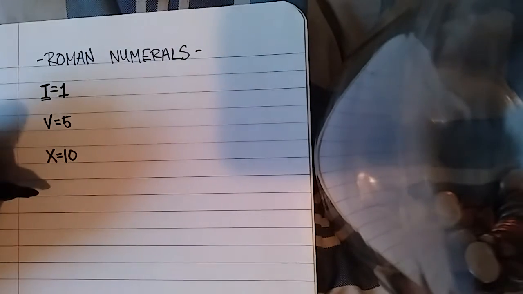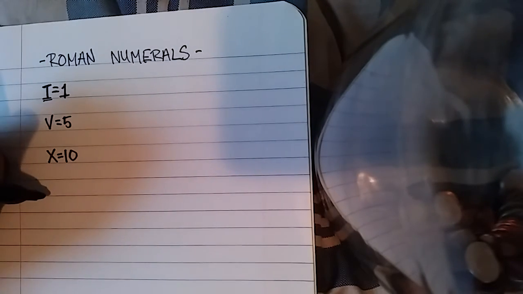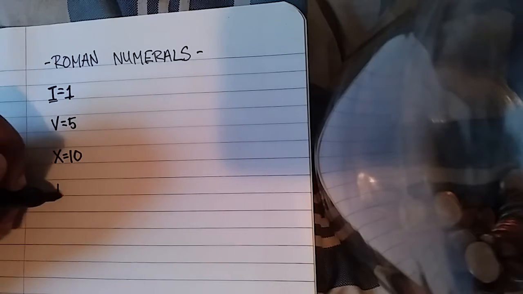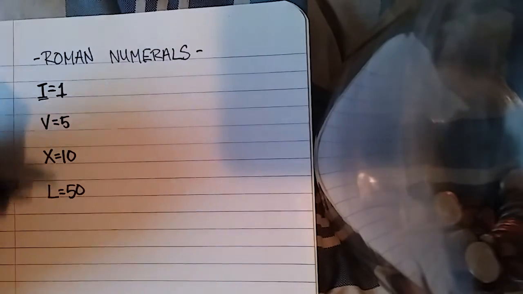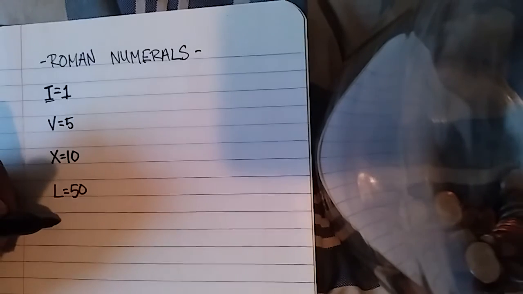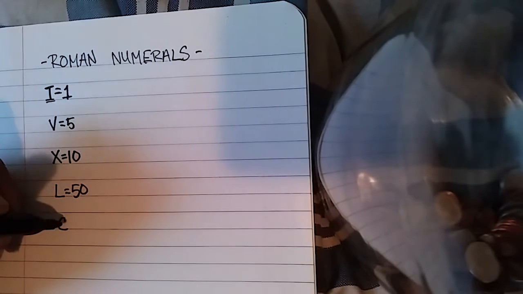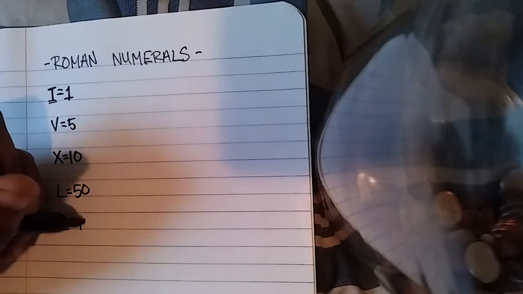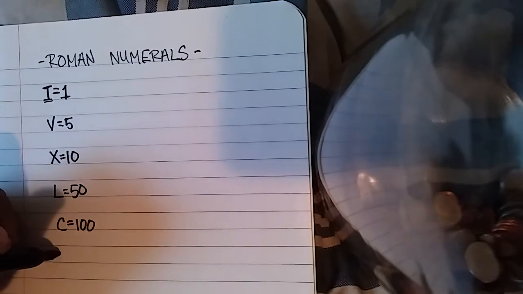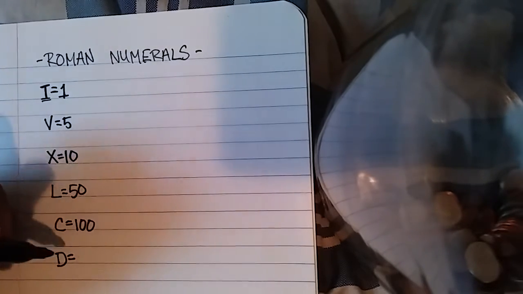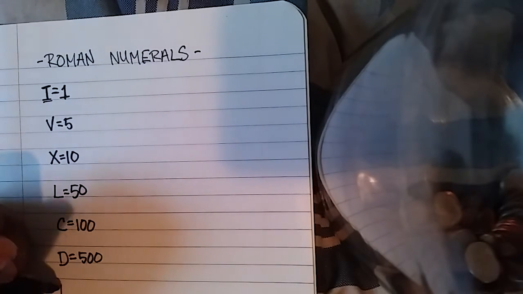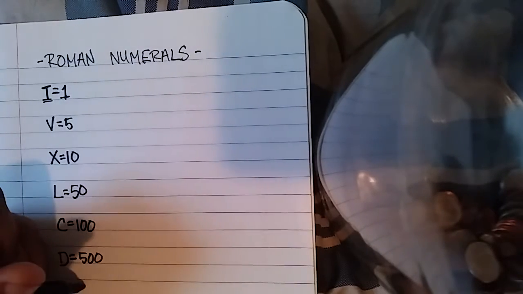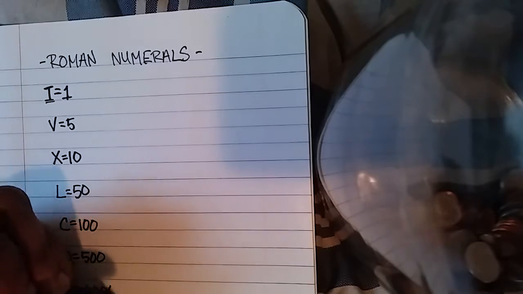And we have L, that represents 50. Now we have C, that represents 100. We have D, that represents 500. Then we have the letter M, which represents 1,000.